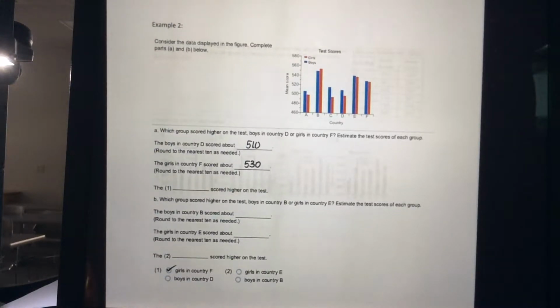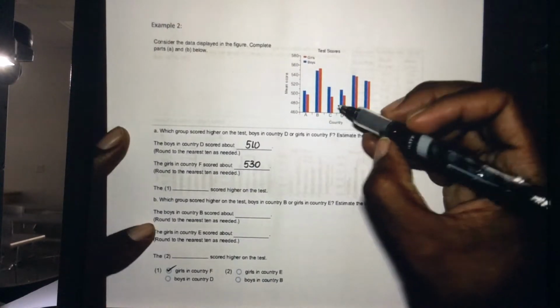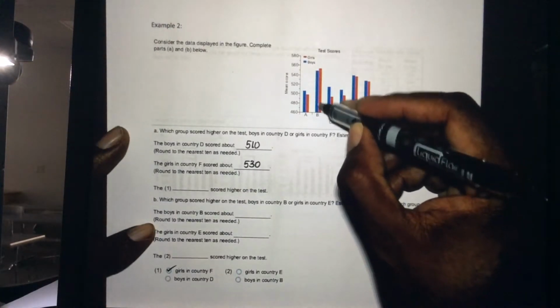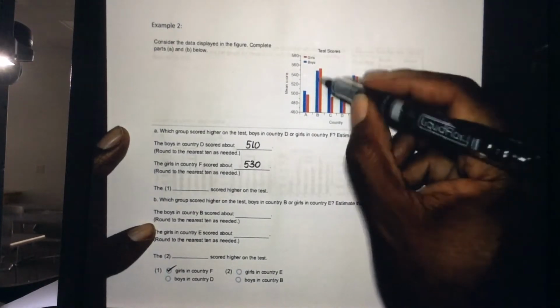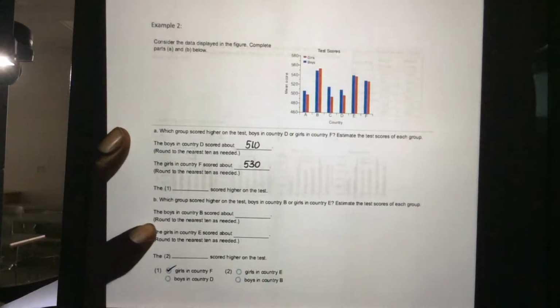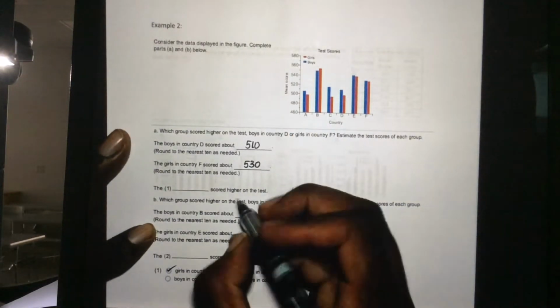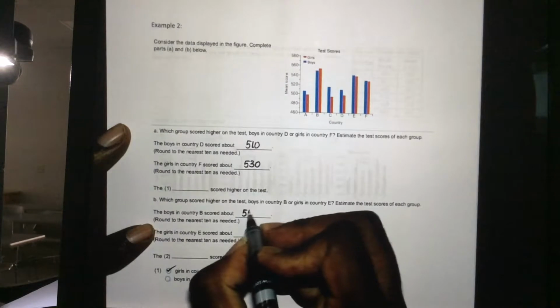Now in part B, which group scored higher on the test, boys in country B or girls in country E? Okay, so the boys in country B. We look at the blue box here in this case. That's this one right here. Read it off to the left, you'll see it's about, let's say, 550. So the boys in country B scored about 550.